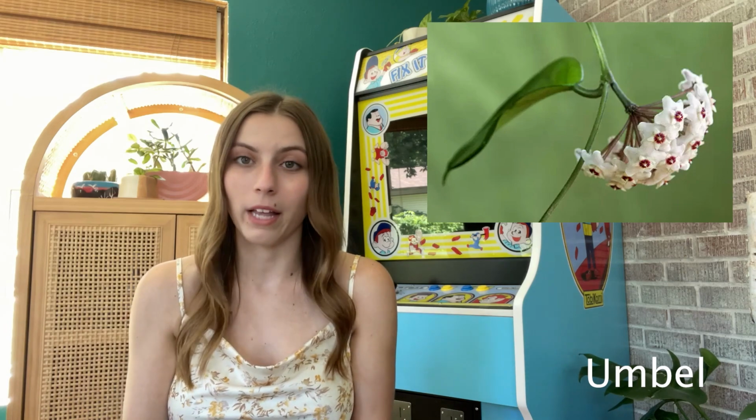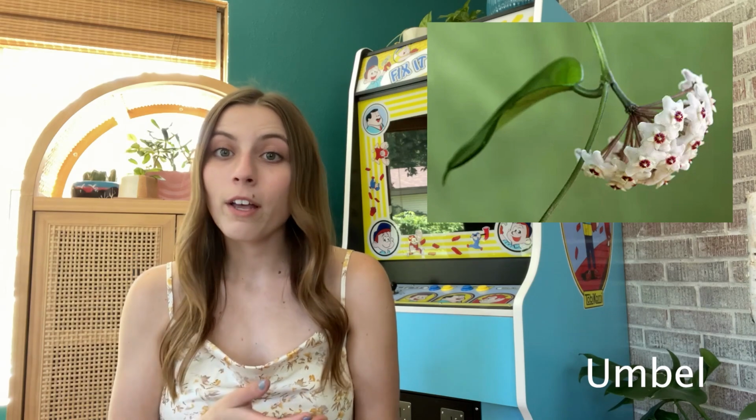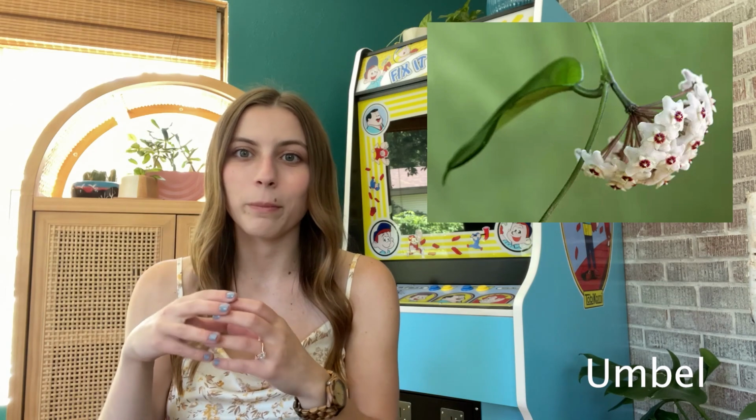So a lot of the plants and the flowers that I've just shown you have umbels, and they are really characterized by the umbrella shape, which makes it really easy to remember. So here's an example of a Hoya flower, which does have that umbel shape, and you can see they all come from that one common point, which would make it an umbel. So that's one main type of flower that a lot of different houseplants have. But there are a lot of houseplants that have a different type of flower anatomy, like a peace lily, for example. And so we'll get into some of the terminology around those houseplant flowers now.